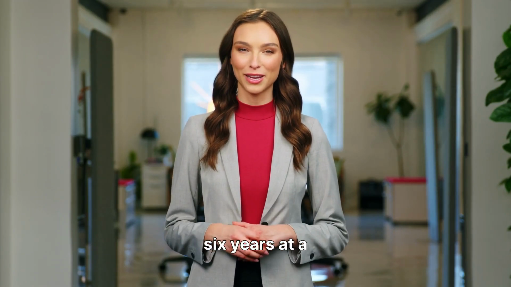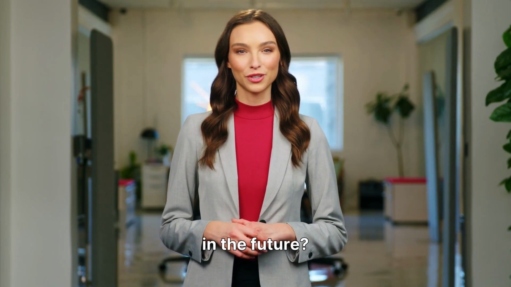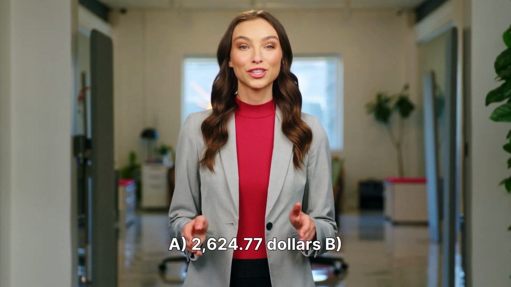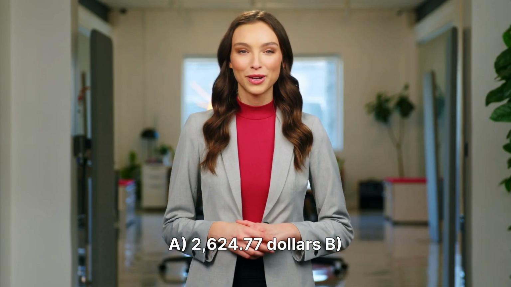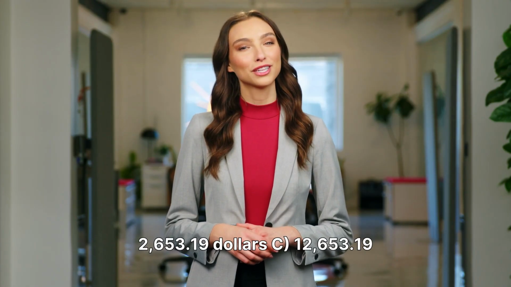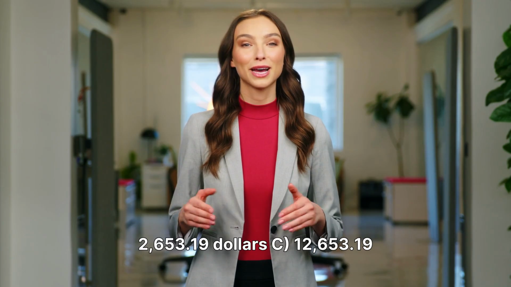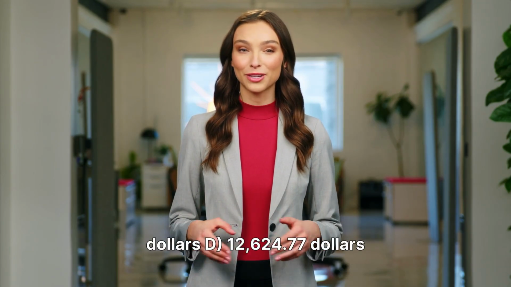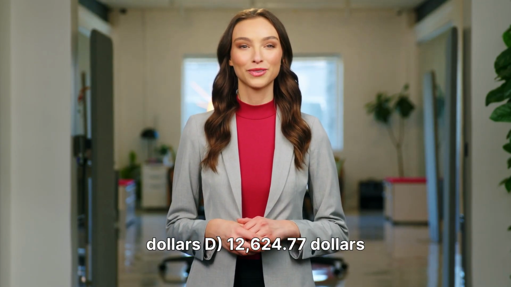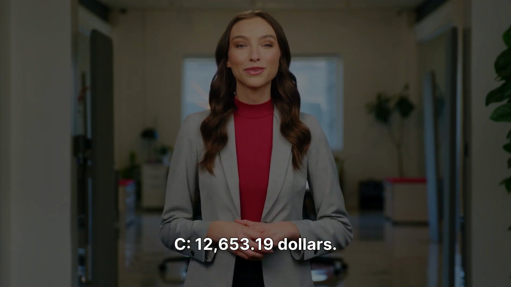If you have $10,000 to save for 6 years at a compound interest rate of 4%, what total amount will you have in the future? A. $2,624.77. B. $2,653.19. C. $12,653.19. D. $12,624.77. The correct answer is C.